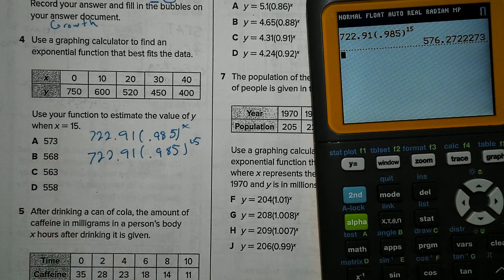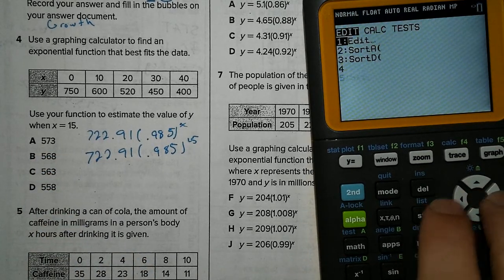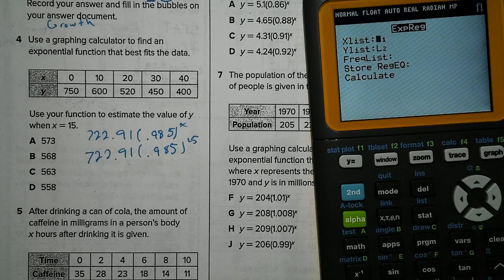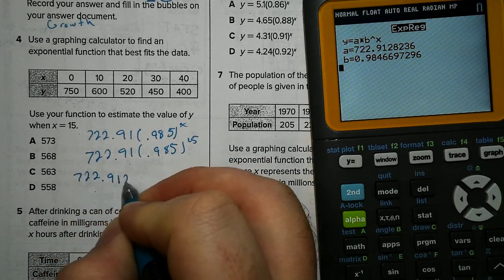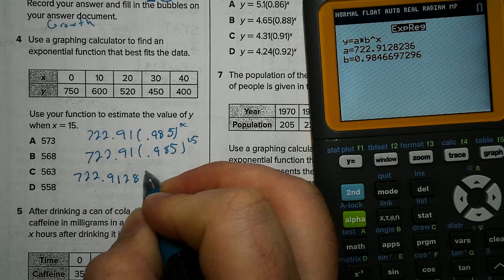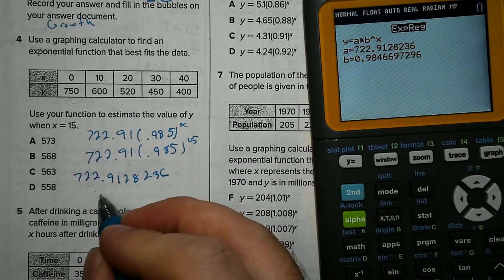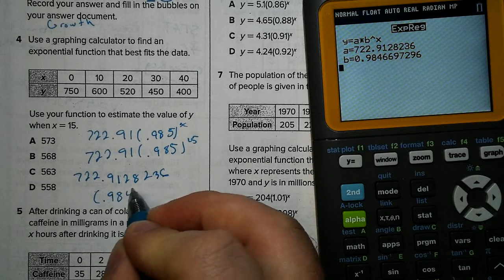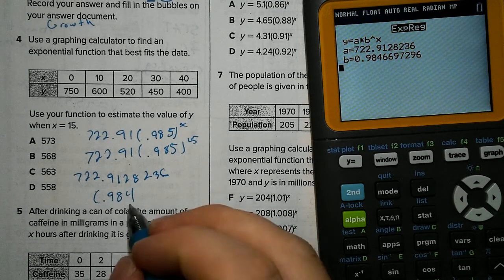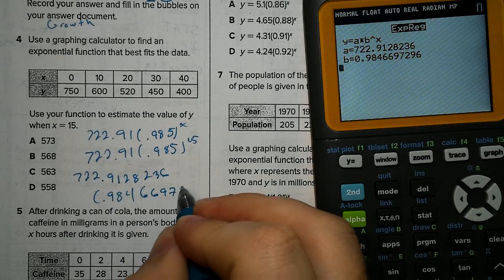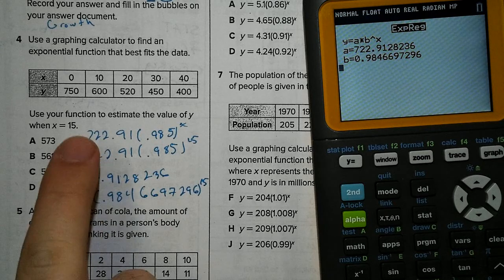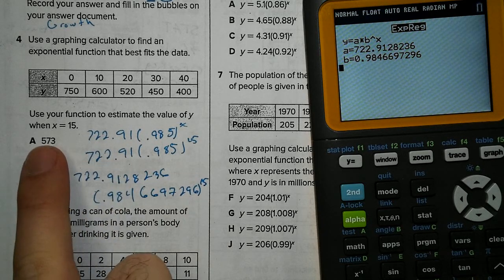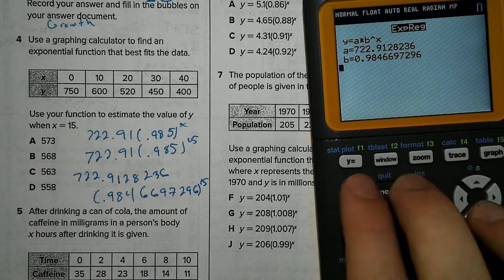So let's go back and let's type it in exactly as what we got. 722.9128 and then times 0.98466979296 to the 15. Sometimes if you get an answer that's not close enough, you're going to go back and type in the whole thing.